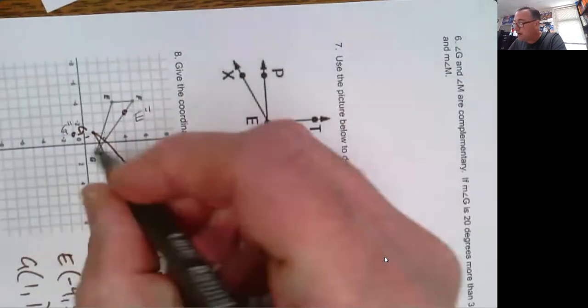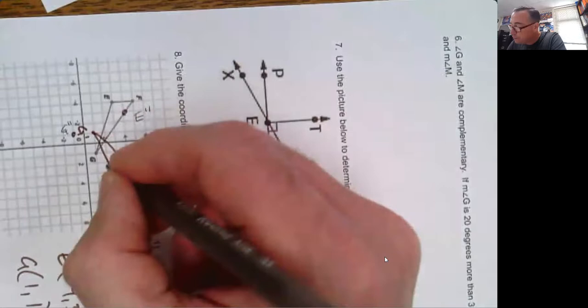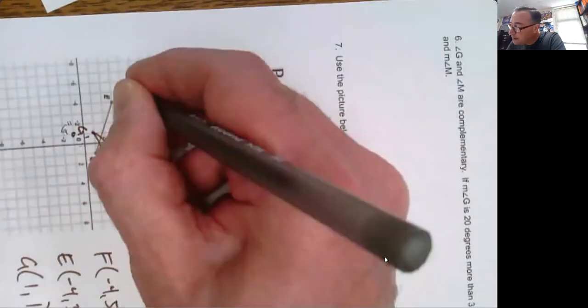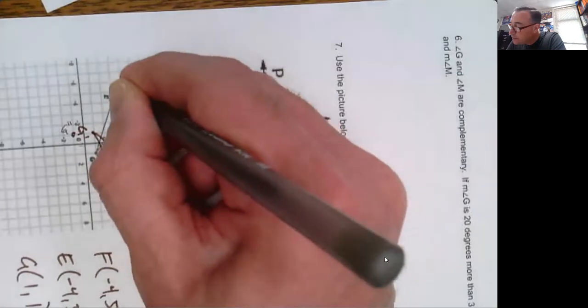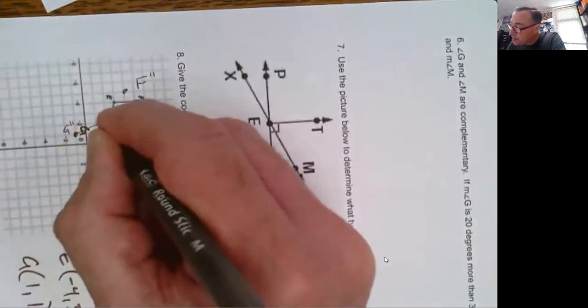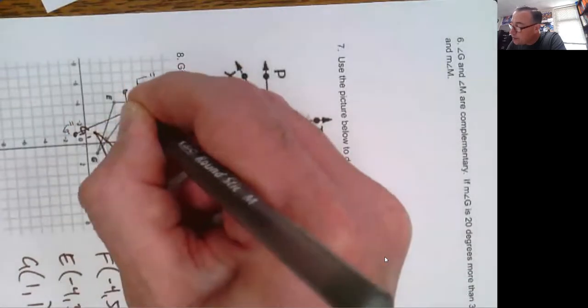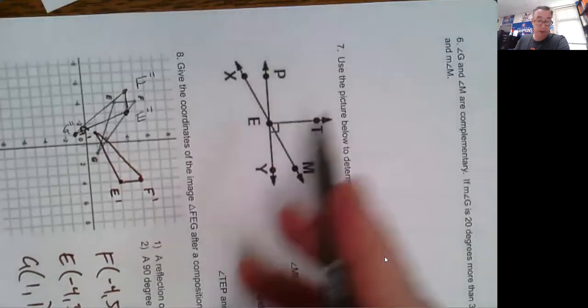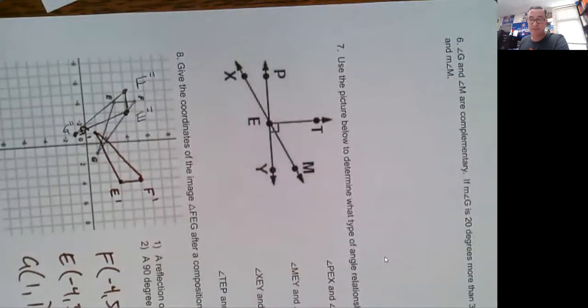F prime is 4, 5. So I go over 4. I go up 5. That's going to put me right here. This is going to be F double prime. And so this triangle right there is the same one, but I've rotated it 90 degrees. And you can see I literally rotated this 90 degrees and graphed the same points.